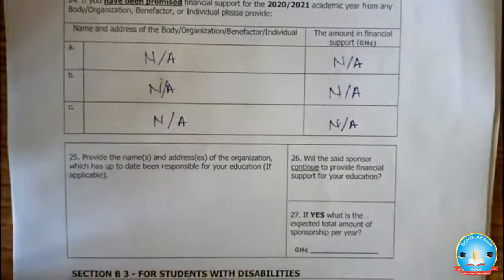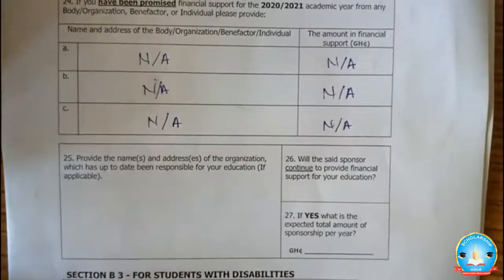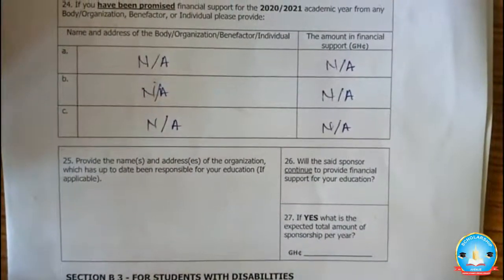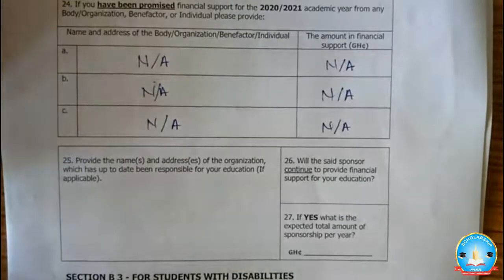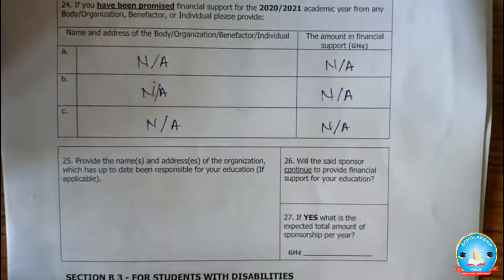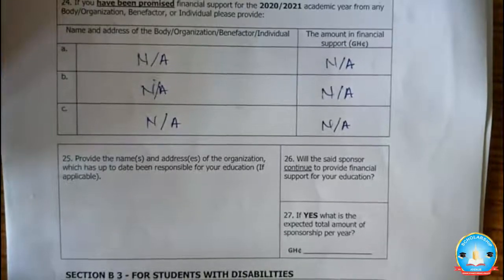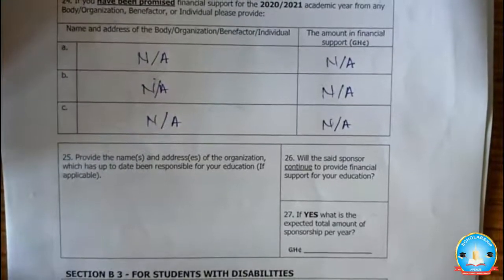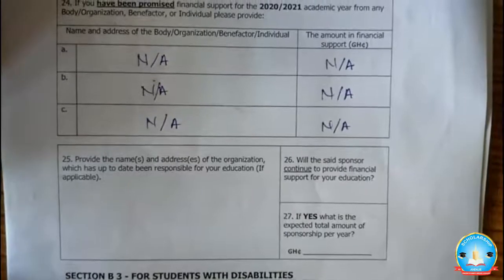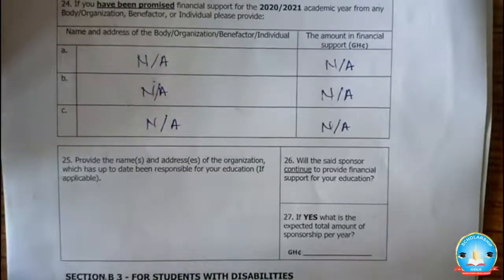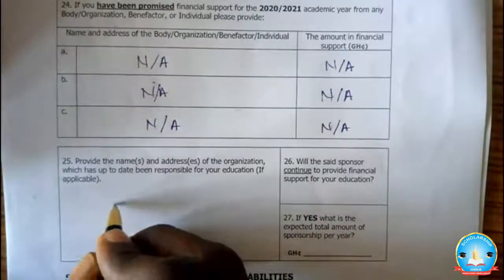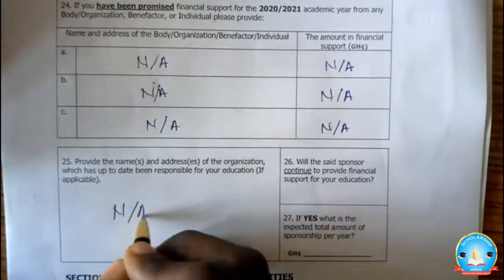Now let's go to 25. It says provide the name or names and address or addresses of the organization which has up to date been responsible for your education, that is, if applicable. So have you been sponsored all these years with a body or individual? Please, you state. For me, it's not applicable.